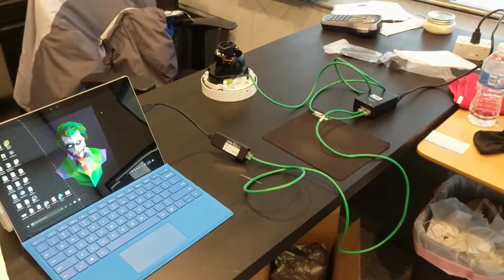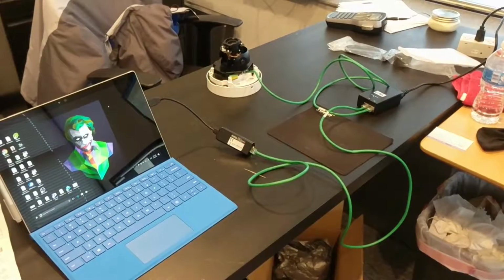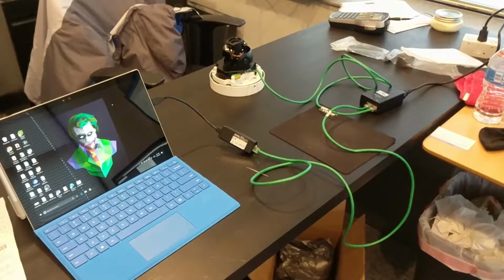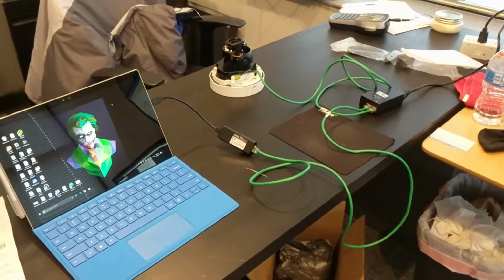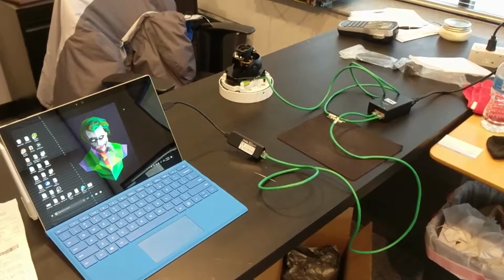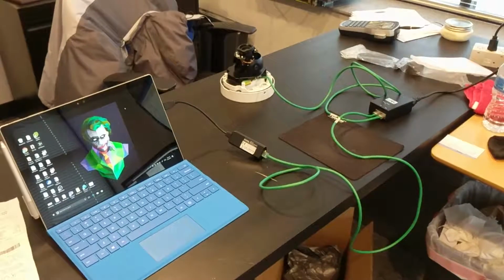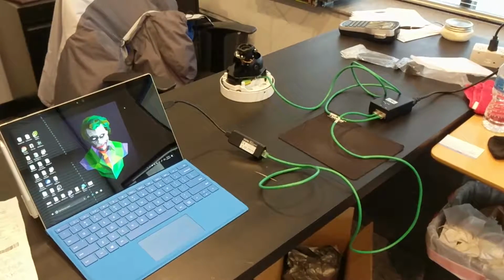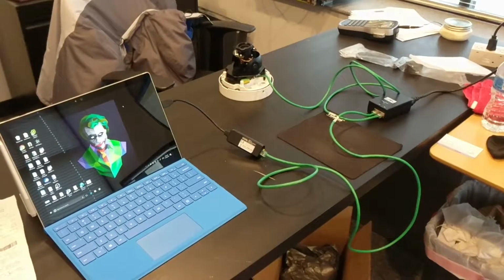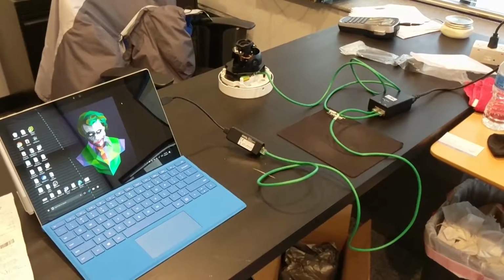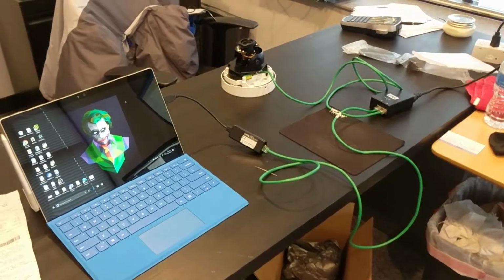So out of the box, the camera comes with an IP address of 192.168.0.1. So to connect to it, like we are in this scenario, I have to re-IP the interface on my laptop so that I can access the setting and configuration menu of the camera. So let's jump into that.